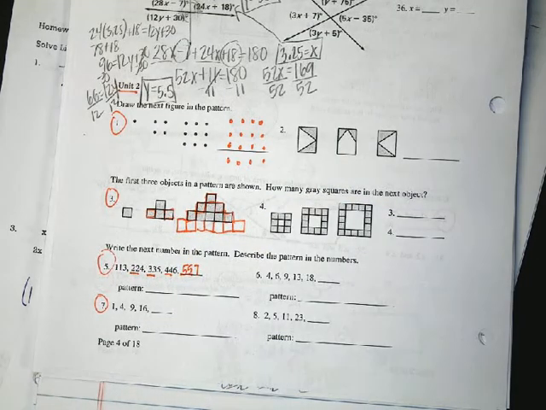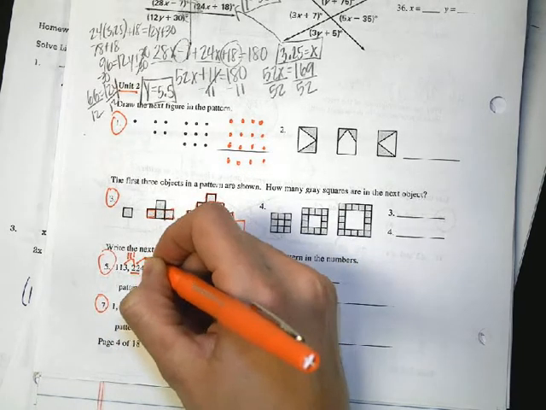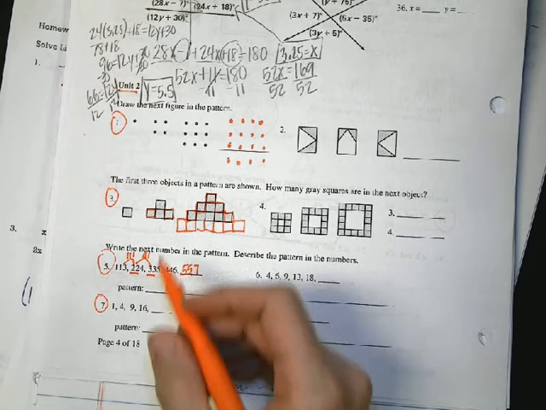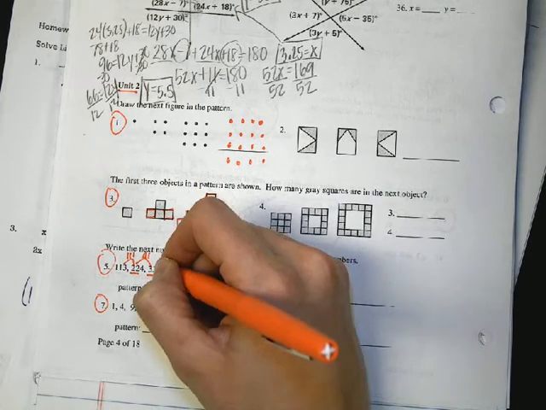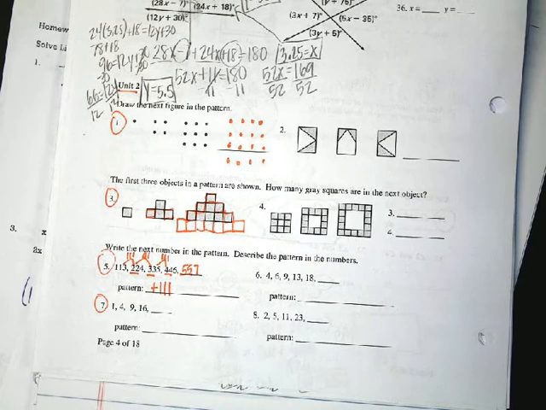You could also look at this just by adding 111 each time. You can prove that pattern. So 224 plus 111 gets you that 335. That's probably the more mathematical way to look at it. So you're adding 111 each time. I'll look at it very numerically.